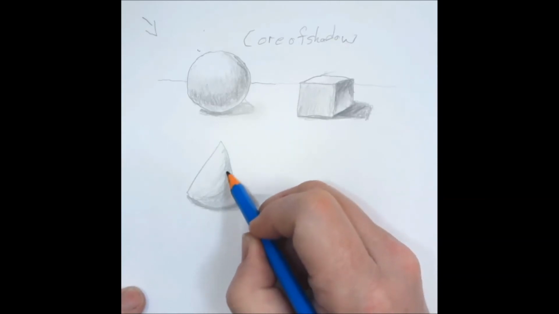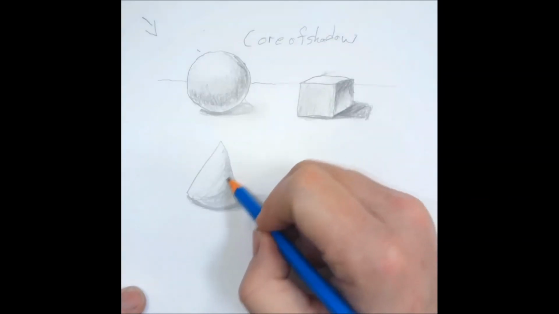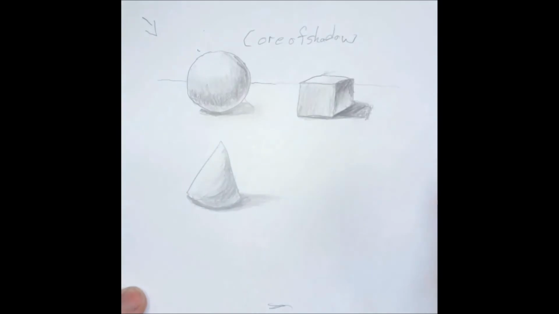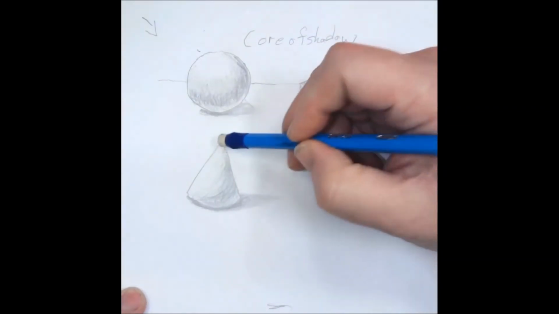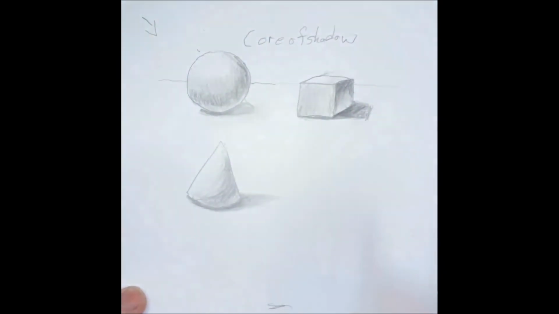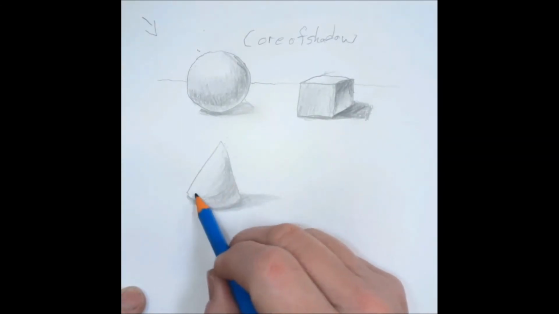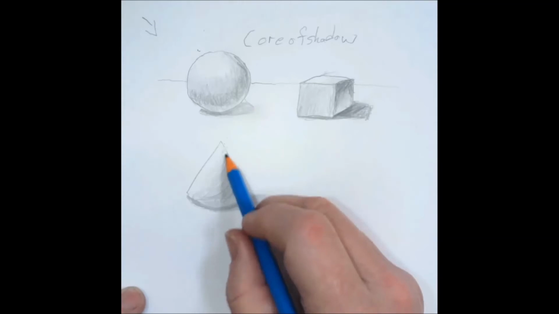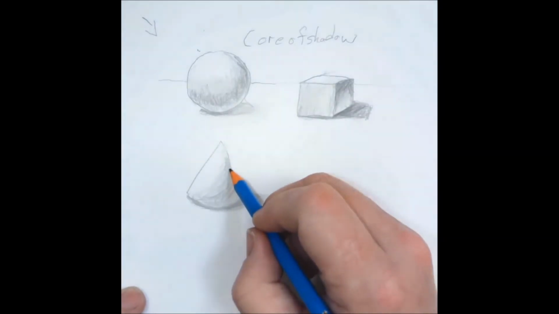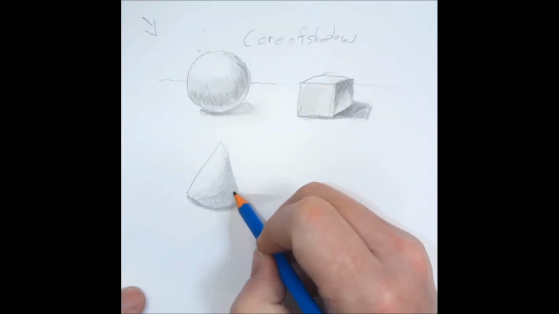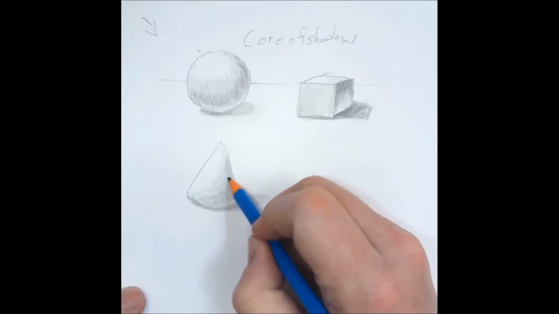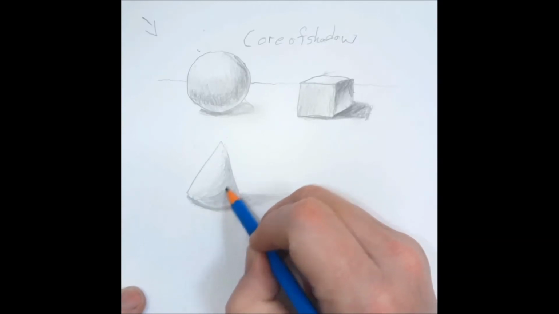And like I said, you can always go back and adjust your shading. If it got too dark in an area, just go back with your eraser and take some of the graphite off. And it can be a lot of fun to just play around with this shading, just to see what you can do with it.